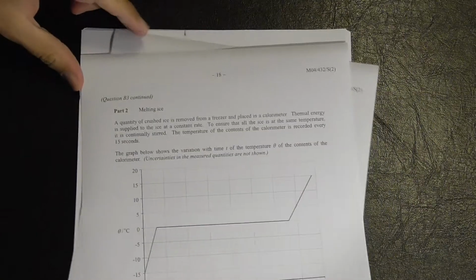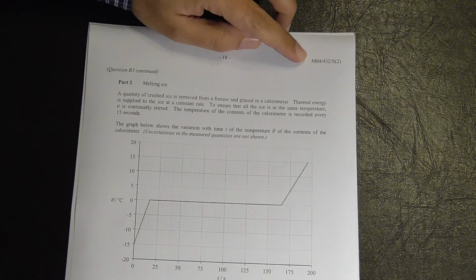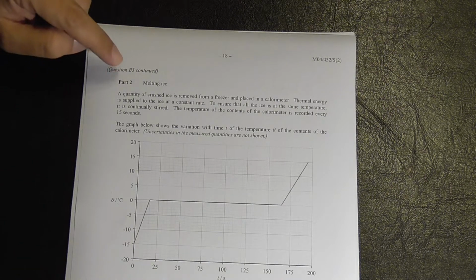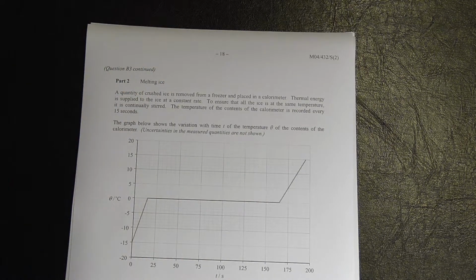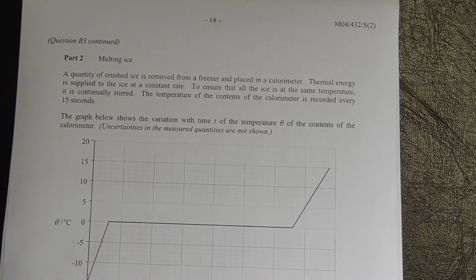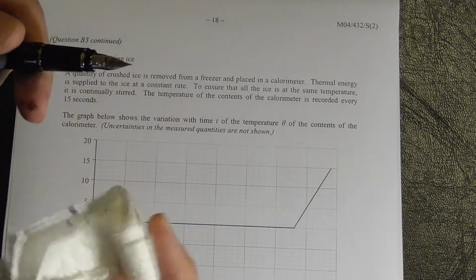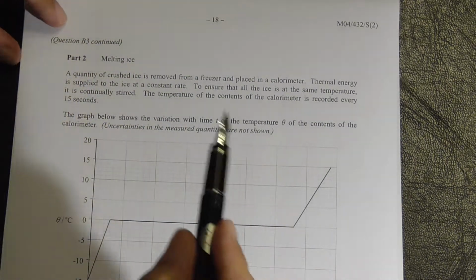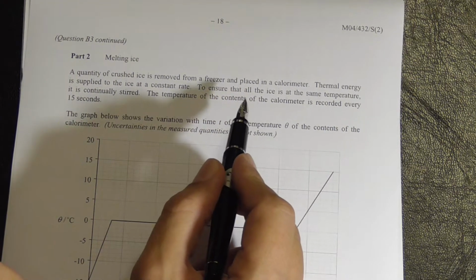Okay, so let me go to this May 2004, part B, question B3, part 2. It's melting of ice. So let me see if I can zoom it a bit. And I will even take some ink off. Alright, quantity of crushed ice removed from a freezer, placed in a calorimeter.